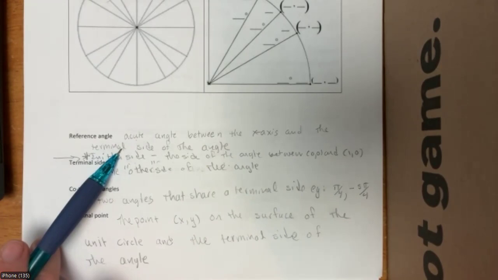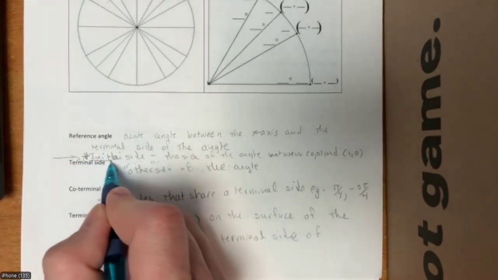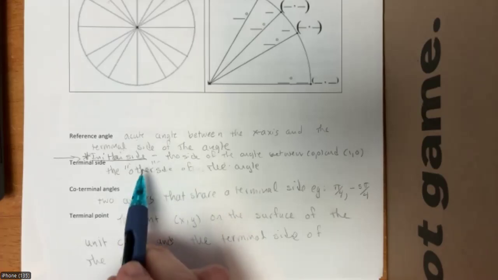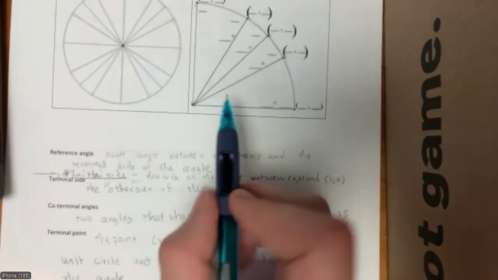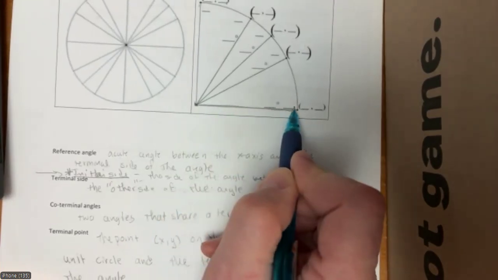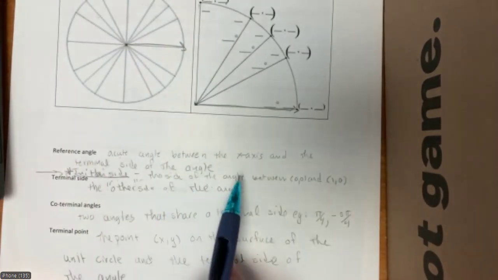Well, we better know what the terminal side of the angle is. So let's start with the initial side of the angle. The initial side of the angle is the side of the angle between 0, 0 and 1, 0. So that's always this. This is the initial side of the angle right there.